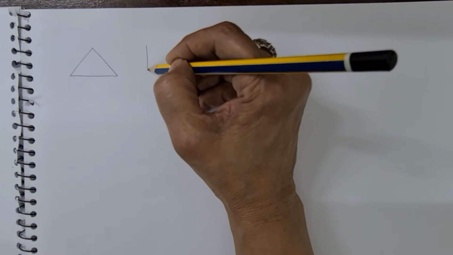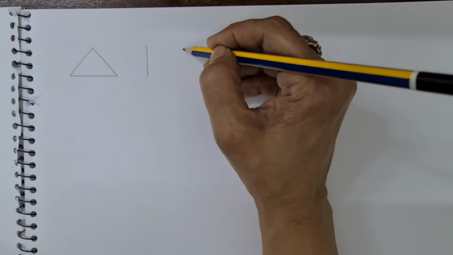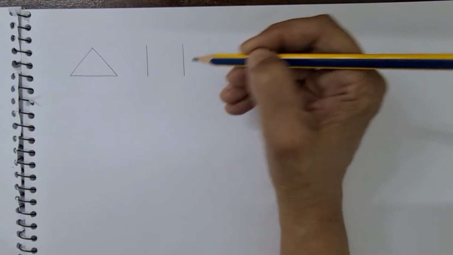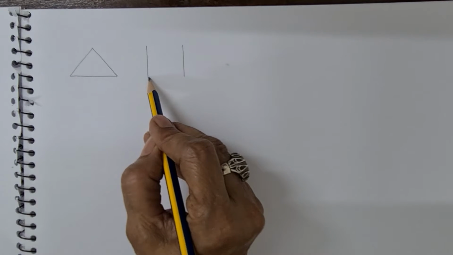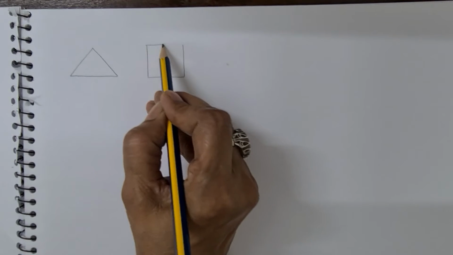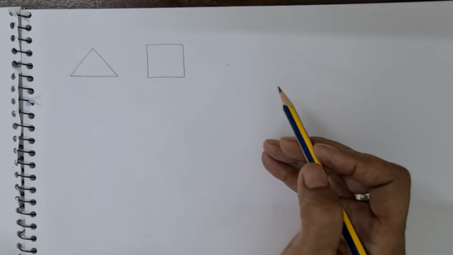Then draw straight vertical lines on both sides and join together with horizontal lines. That is called a square.